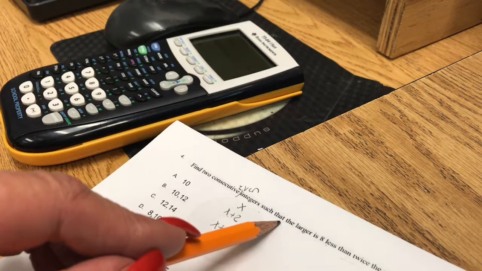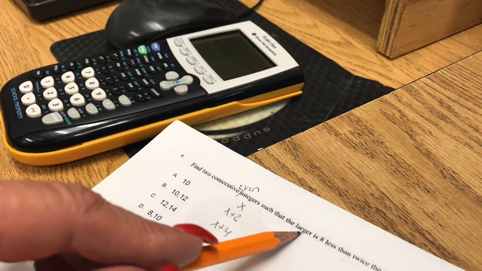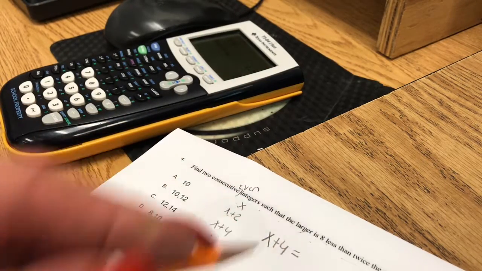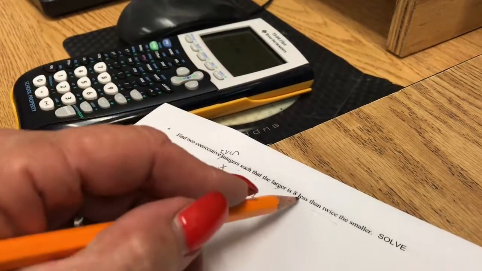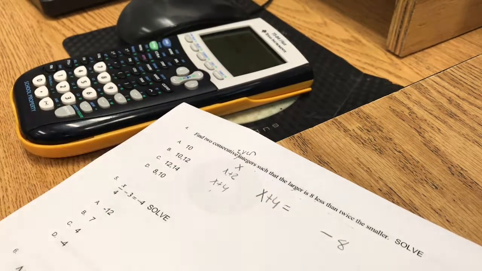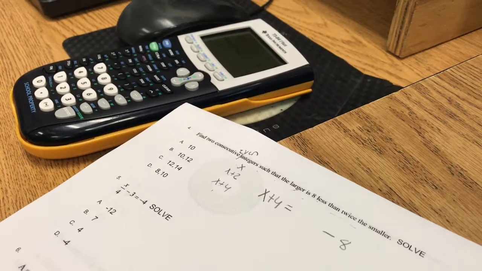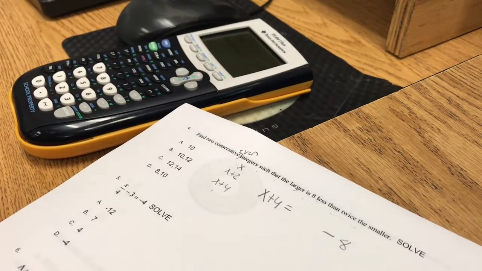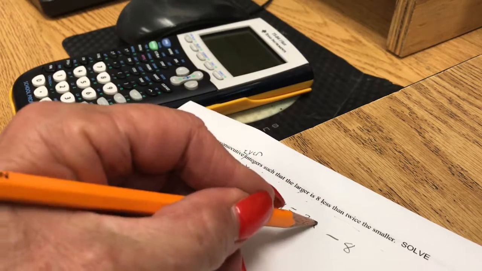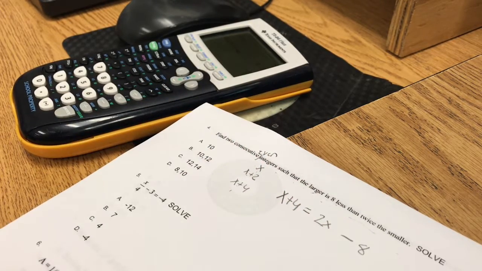Such that the larger is x plus 4, is 8 less than. 8 less than means 8 has to be less than, so I'd put 8 over here and a minus in front. Excuse me, twice the smaller. The smaller is x. Twice the smaller. So now I have it set up, and now I can solve it.